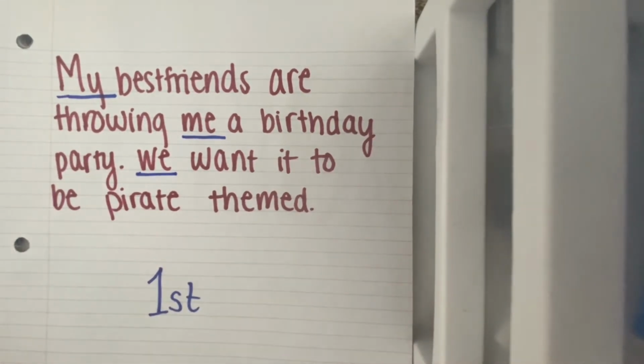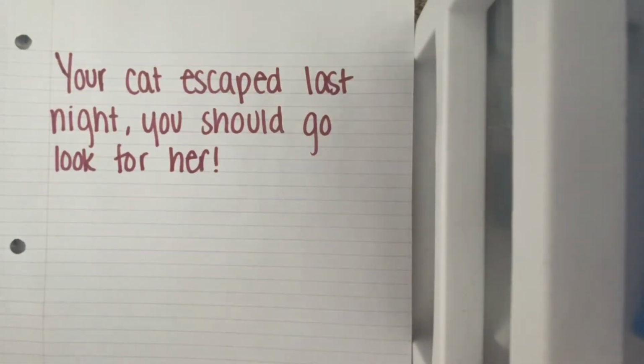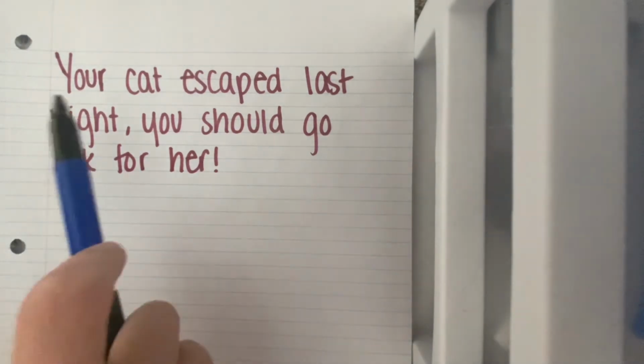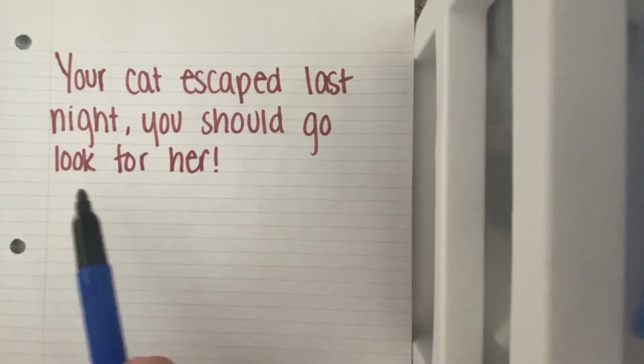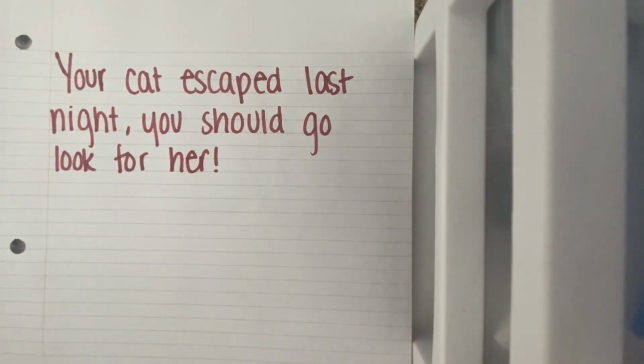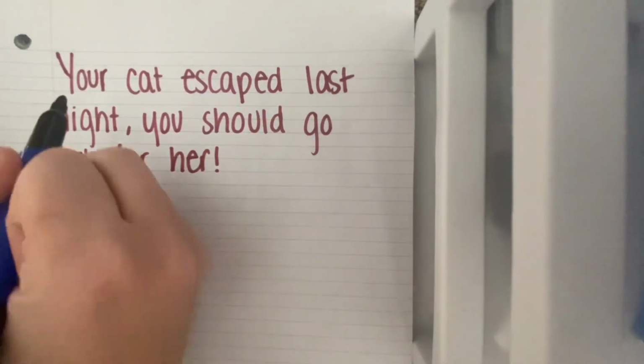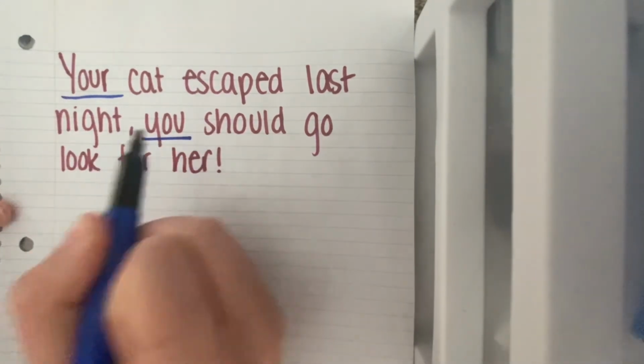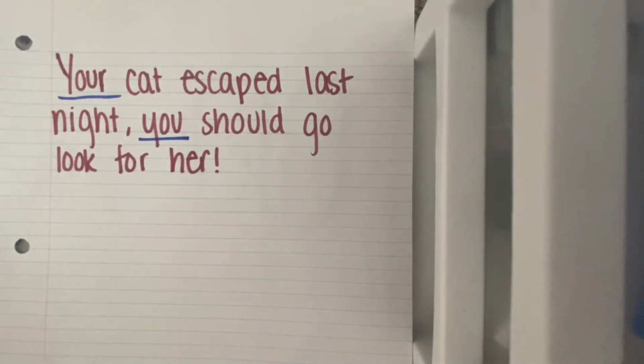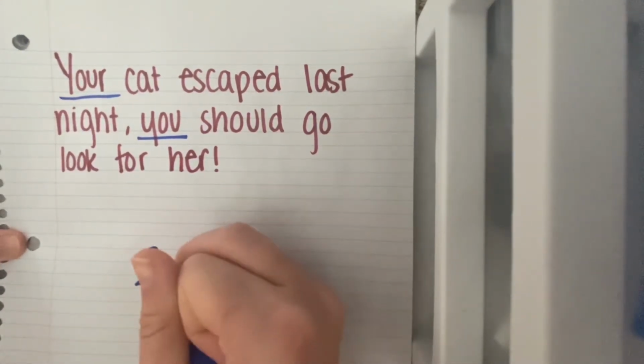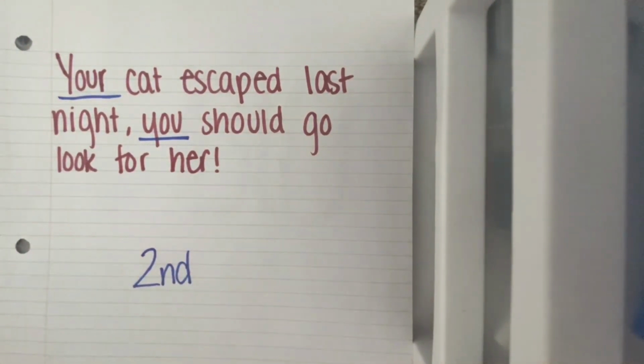Good job! Last one, you got this. Let's start by reading it together. Your cat escaped last night. You should go look for her. Remember to start by breaking it down and looking for important words. Which words do you see that will help you identify which point of view this sentence is being told in? That's right, we have the words your and you. So if you have the words your and you, what point of view does that mean this sentence is being told in? That's right, this sentence is being told from a second person point of view.